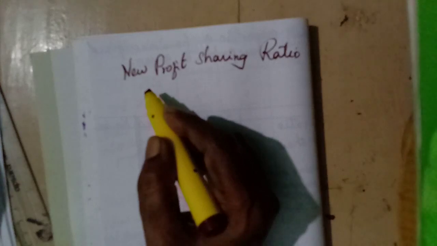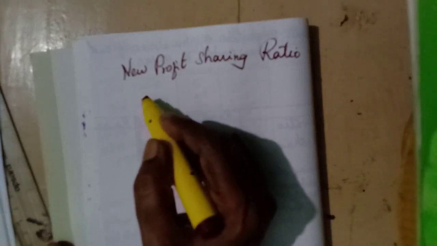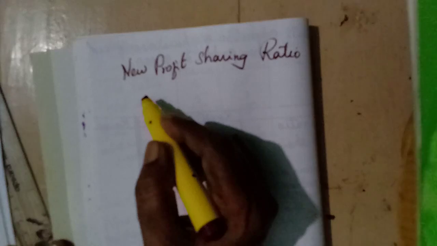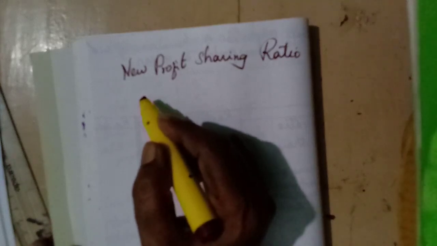We need to multiply the new partner's share by the proportion of the share sacrificed to find out the sacrificing share, isn't it? That we have seen yesterday. Now, if the share sacrificed is in equal proportion, what is the method? Equal means very easy, 1:1, isn't it? 1 by 2, 1 by 2, half half. That we will see in one illustration.